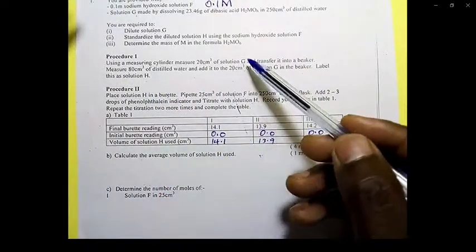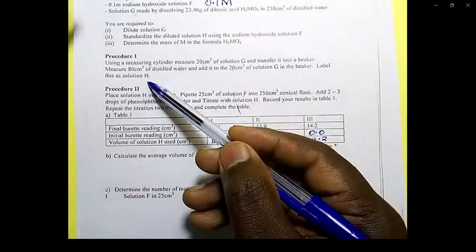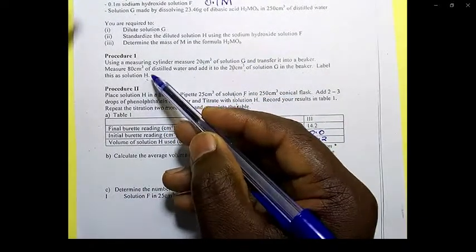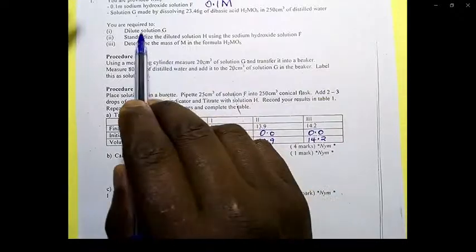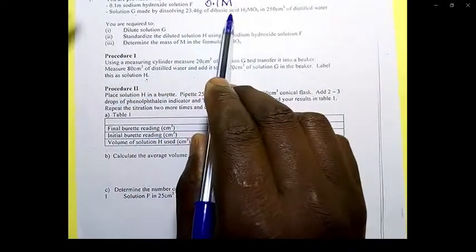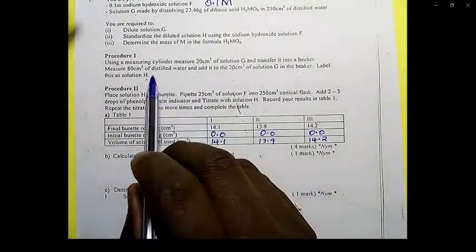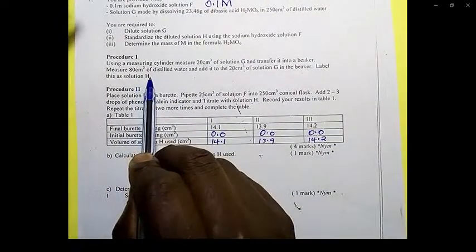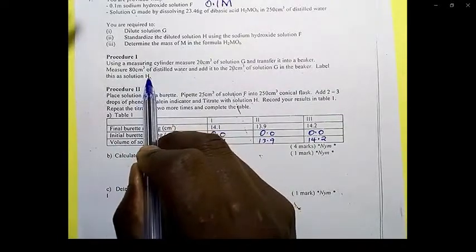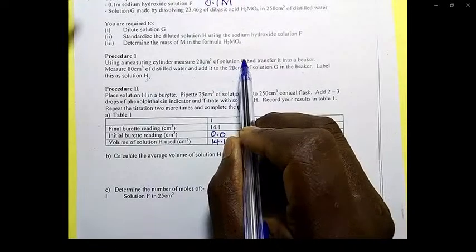So what is the relationship between G and H? G and H are one and the same thing. It is an acid, the dibasic acid H2MO6. The only difference is that H has been diluted. So the concentration for H is different from the concentration of G.